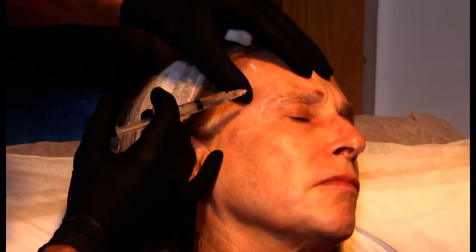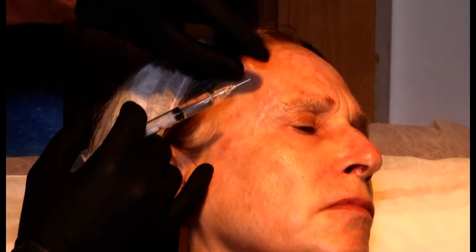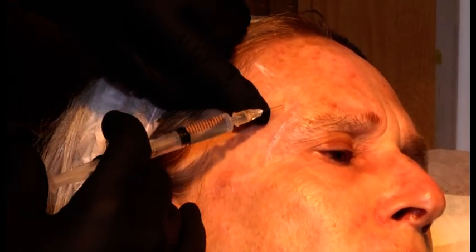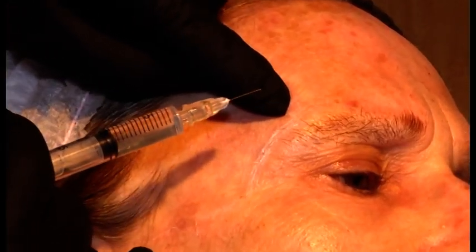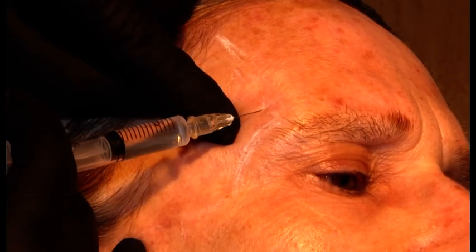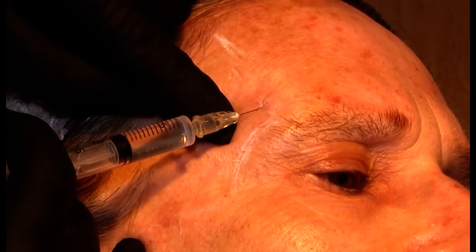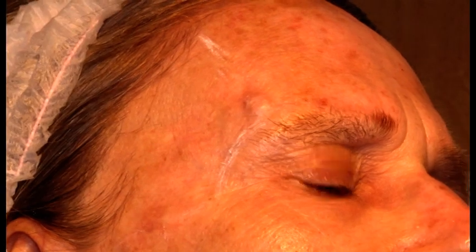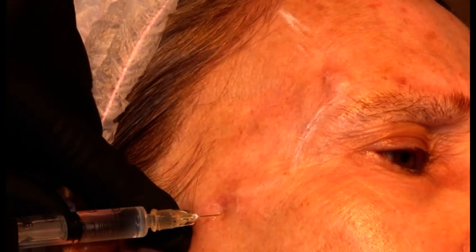Anesthesia, please. Thank you. And a dry swab. Where's the dry swab? Here. Before I anesthetize the entry point, I just want to make sure that there's no pulsation. So there's no pulsation. I can just put the needle in and inject a little bit of lidocaine. Over here, I will inject a little bit of lidocaine as well.